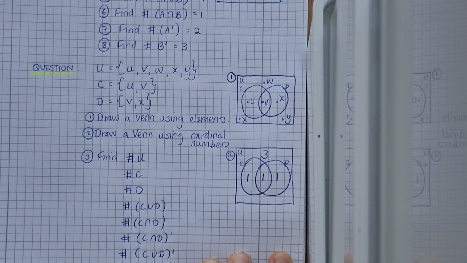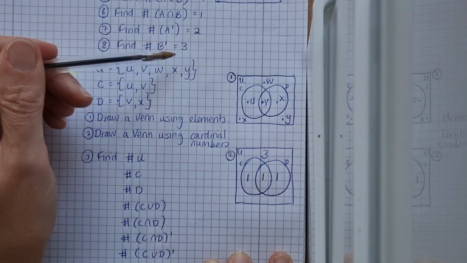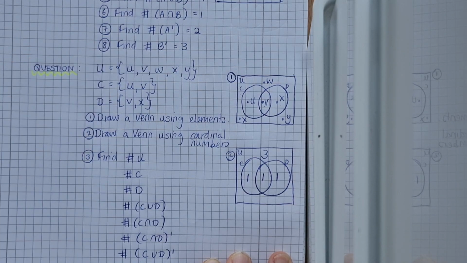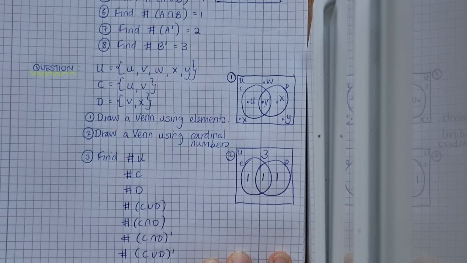Oh, I've spotted a mistake. Can you see it? And the reason I spotted my mistake is when I went back up to look at my U set here, I see 1, 2, 3, 4, 5. Can you spot my error in those first 2 diagrams? Probably go back and look at this sky to find it.